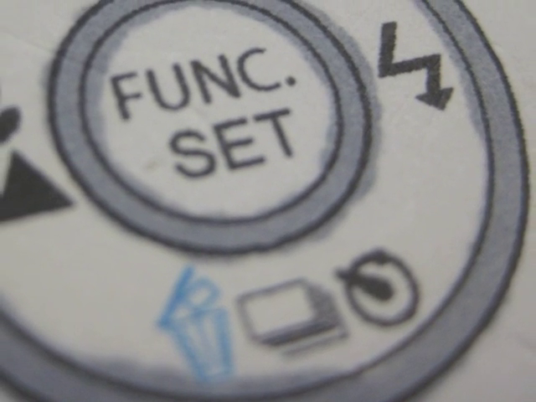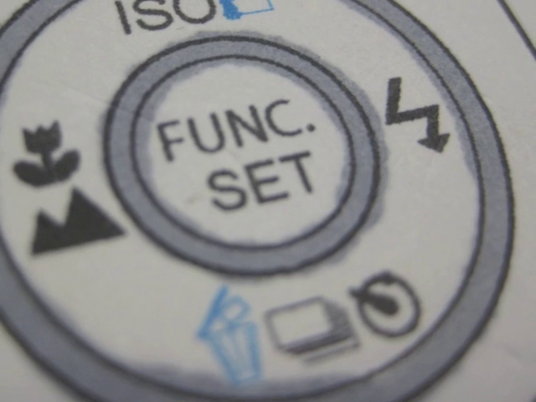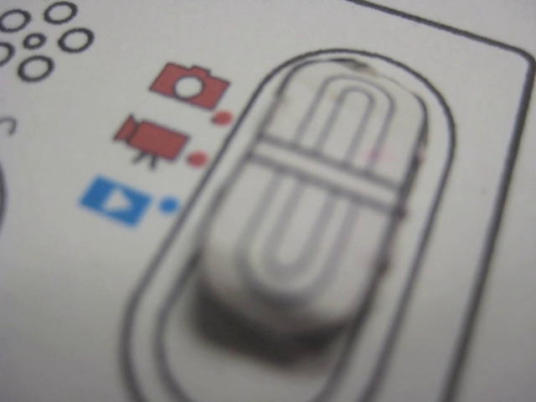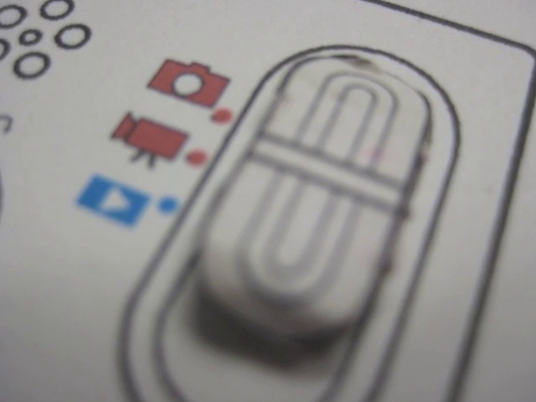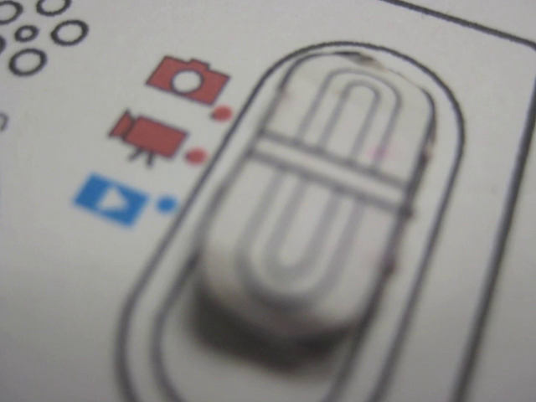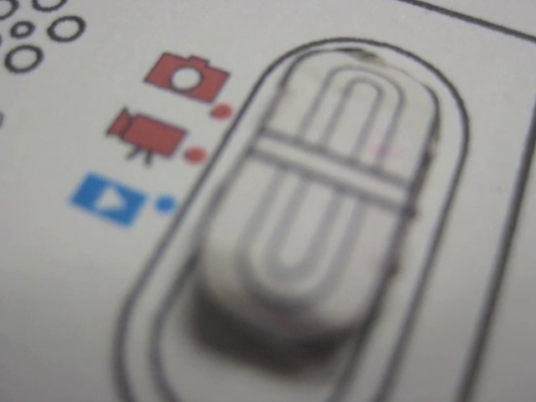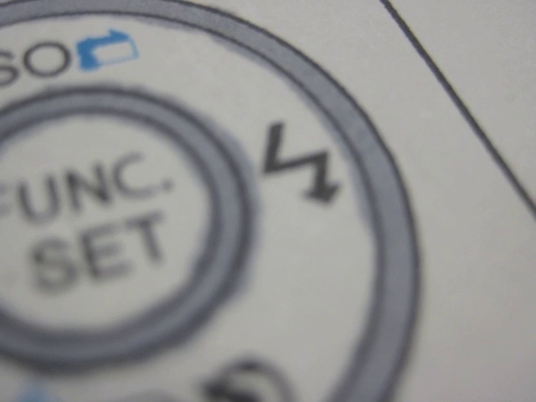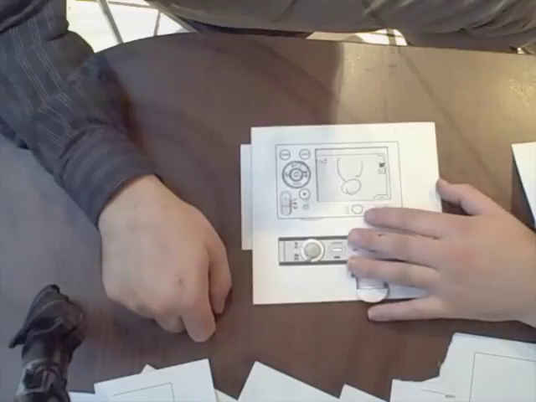All tapped the self-timer / continuous shooting button, which was incorrect for this flow. After being prompted that that was the incorrect function, all participants switched the mode to video. Once on the proper mode, they did correctly assume that function set is where they'd find that setting.